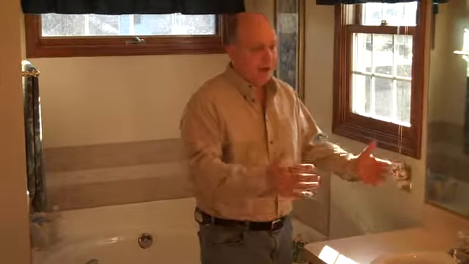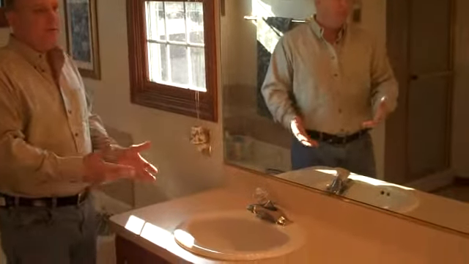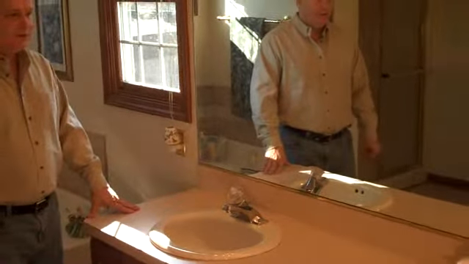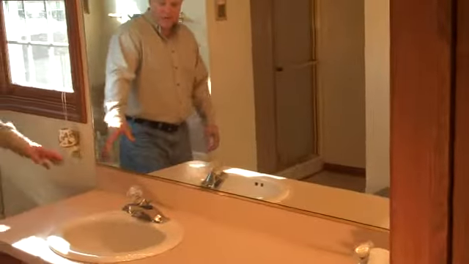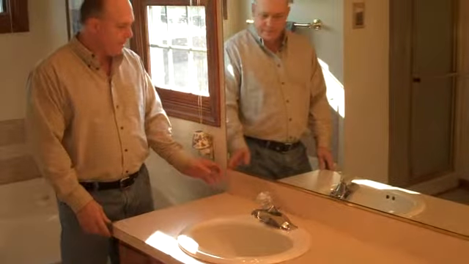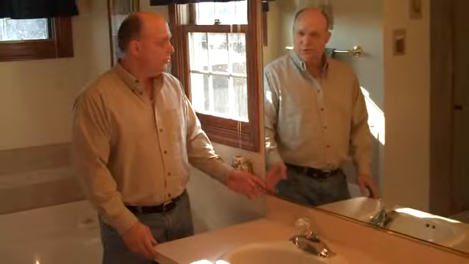Sink removal, faucet removal, that's self-explanatory. However many sinks you have in here that you want to remove, you would make those entries accordingly. When I take out this counter, you will affect this wall mirror.